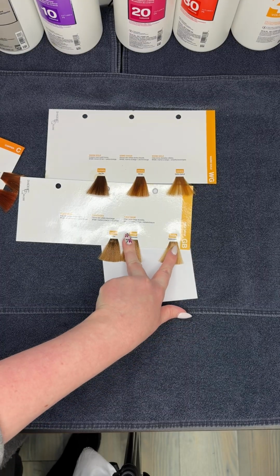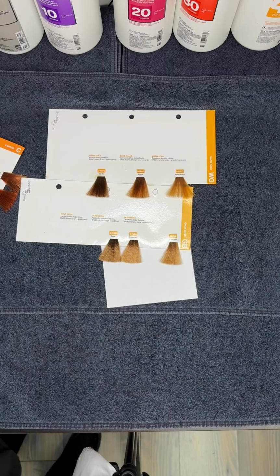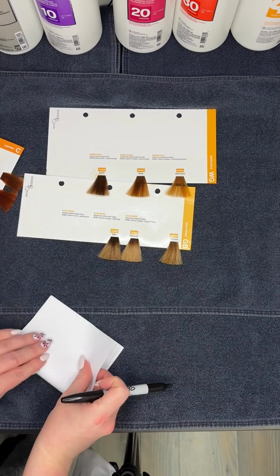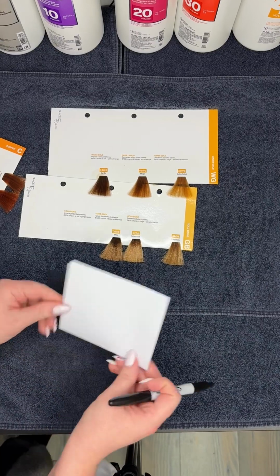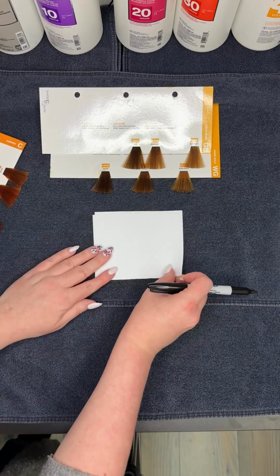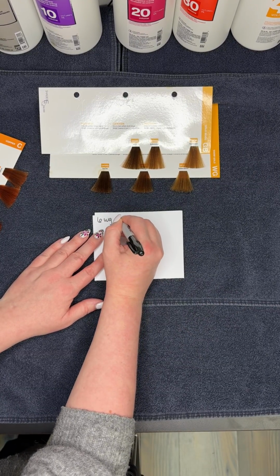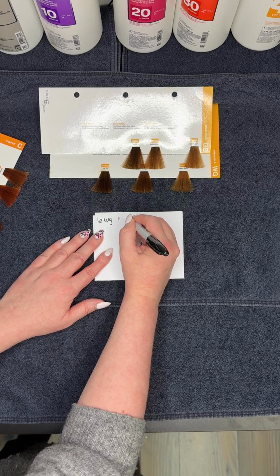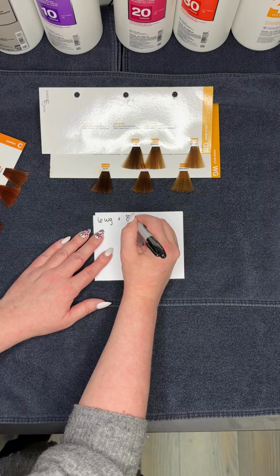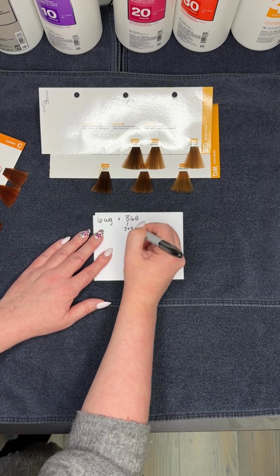A 7 and a 9 makes an 8 if you use equal parts. So let's write out my formula, right? I write out the colors I know I want first, and then I write out the amounts. That's how I formulate. So if I know I want a 6WG, and then we're going to do 8GB, and that's going to be a 7 and a 9.